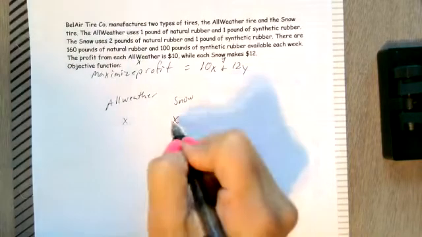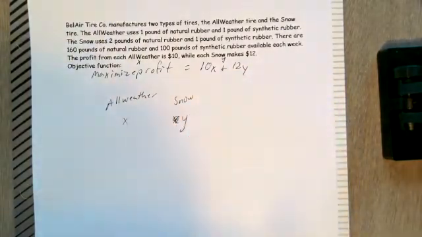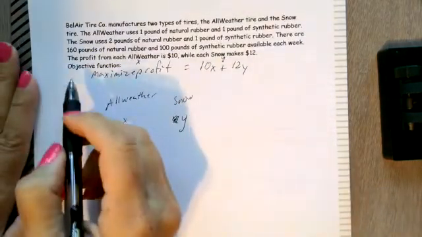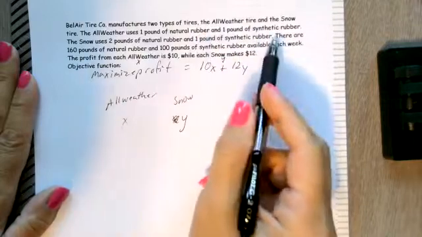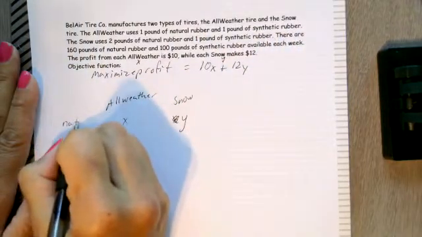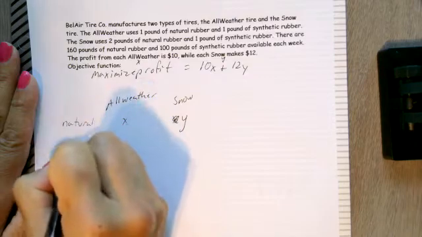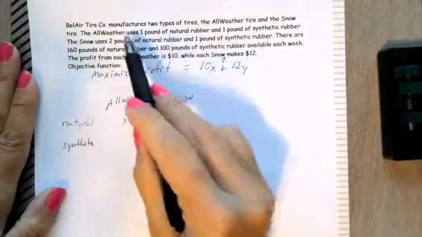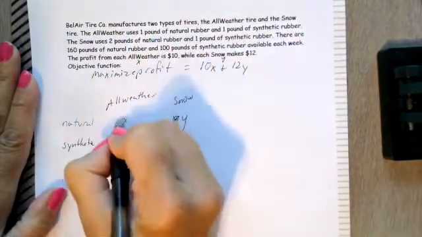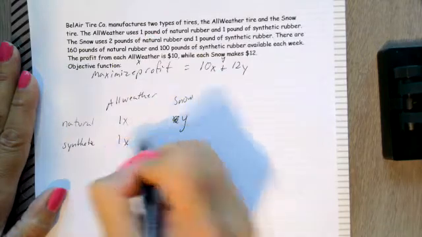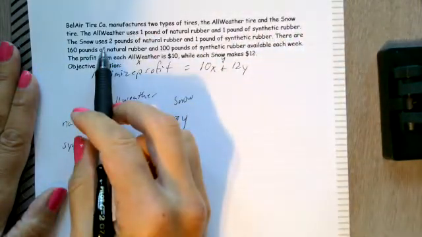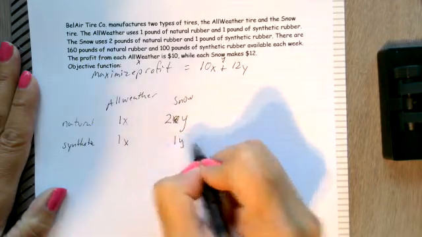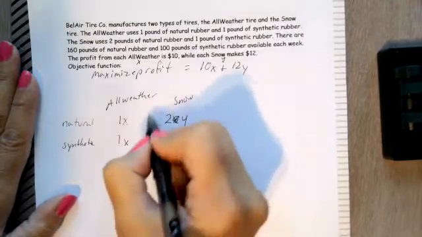Let's write our constraints, okay? We have to only work with the material that we have. So what types of material do we have? Natural rubber and synthetic rubber. So the all-weather uses one of each: one natural, one synthetic. The snow uses 2 natural and 1 synthetic. These are my constraints.